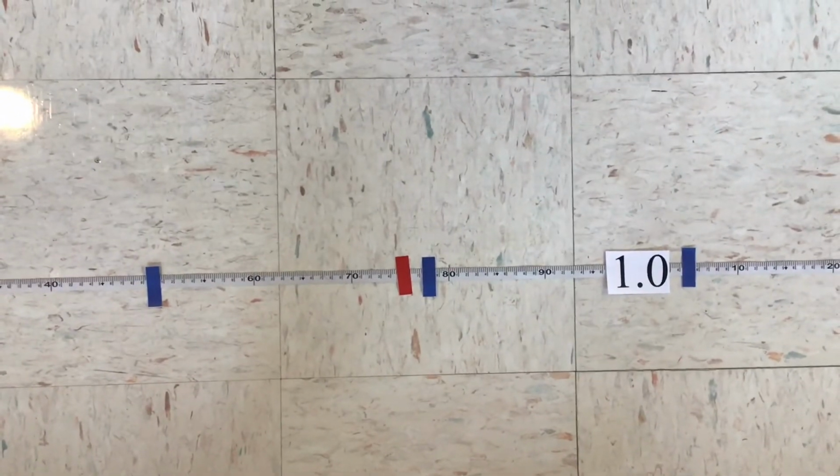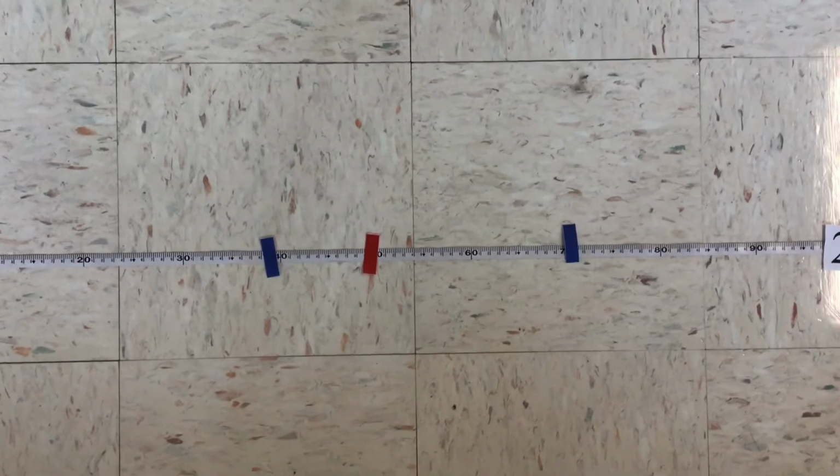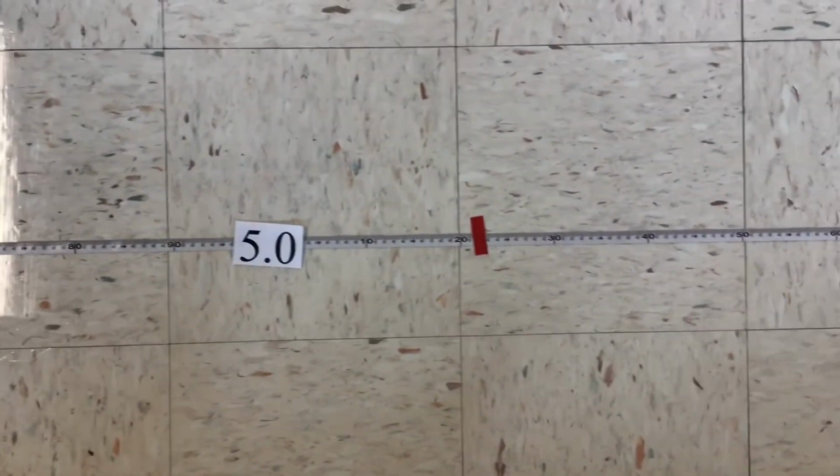Now we're in positive territory for the red car. It started negative but was running positive. And there's the last data point. So after 30 seconds, it was at 5.22 meters.